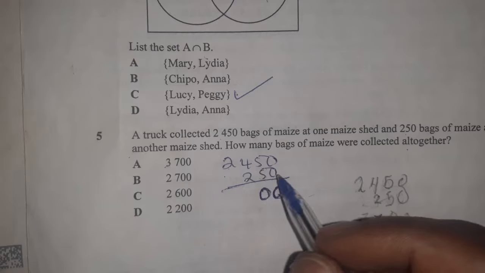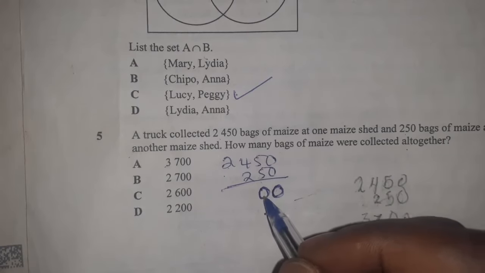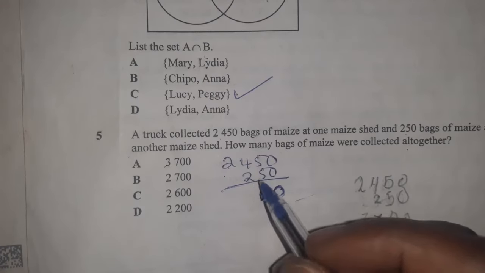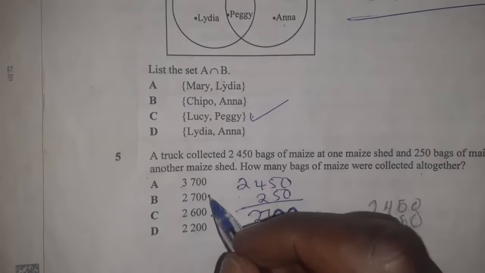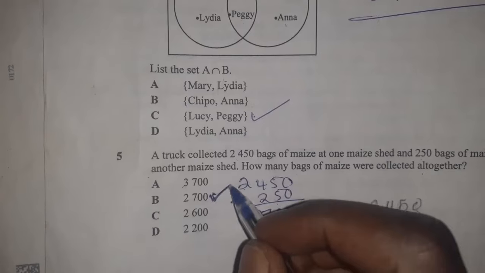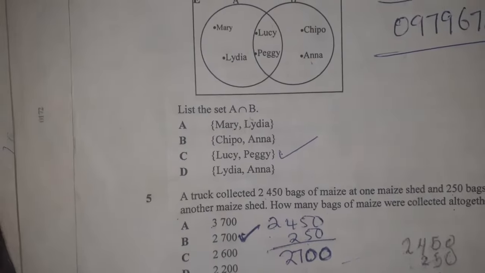Okay. So when we add this, will give us 10. So we write 0. This one will give us what? 6. Then we have 7, 2. So where do we get this one? So this is what's going to be our answer.